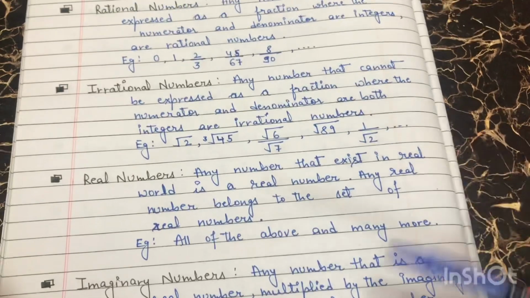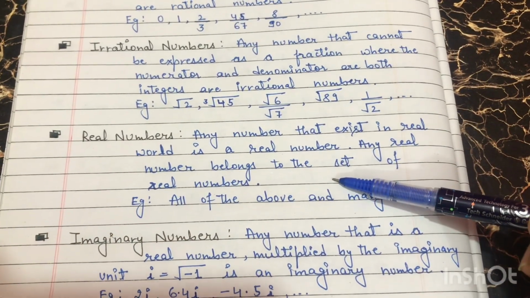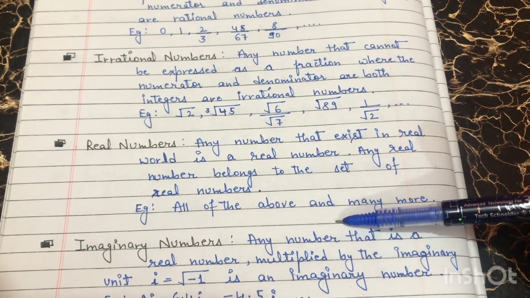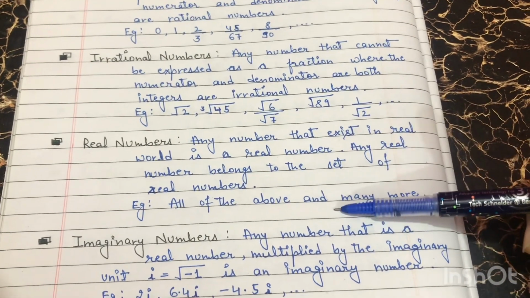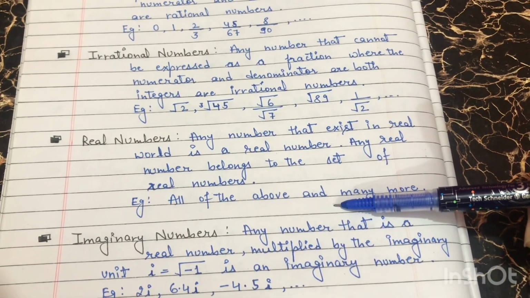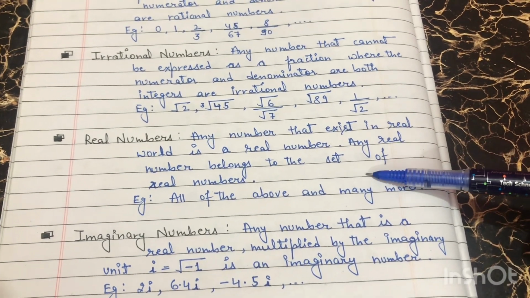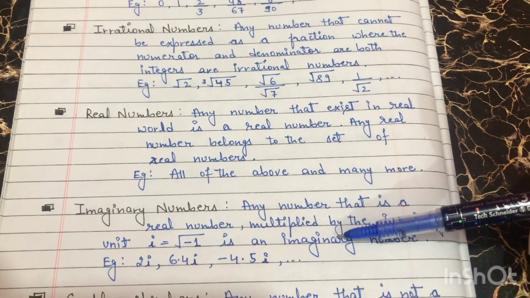Coming forward, talking about what real numbers are: any number that exists in the real world. All the numbers which we have studied in part 1 or part 2 or above are all real numbers. So all the numbers contained in the world consist of real numbers, except the imaginary numbers.